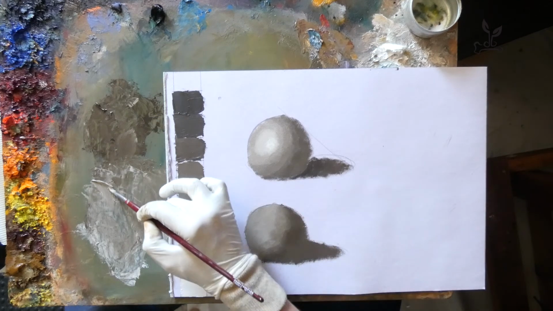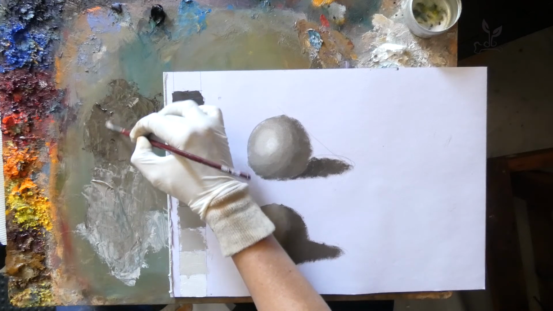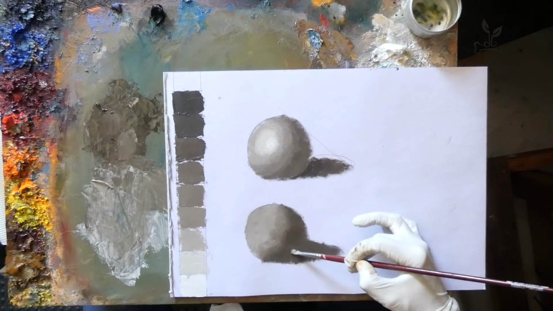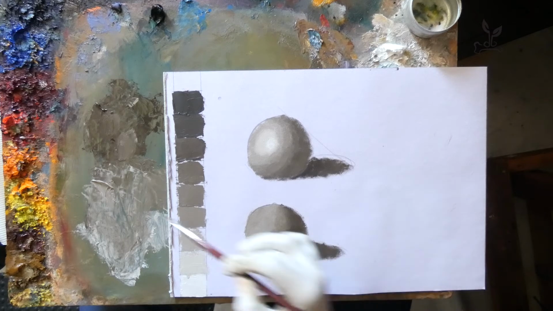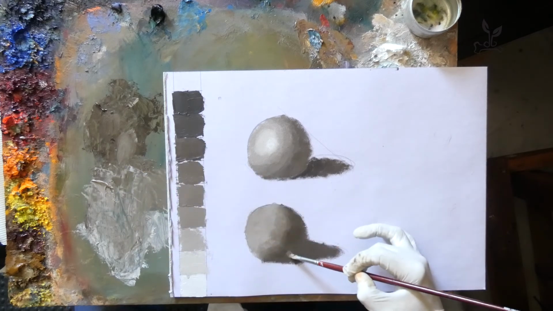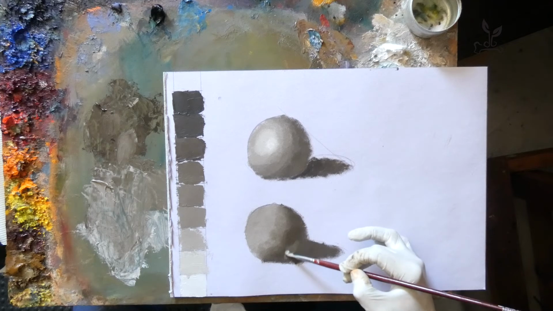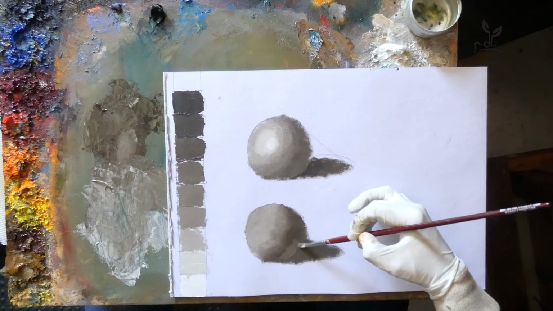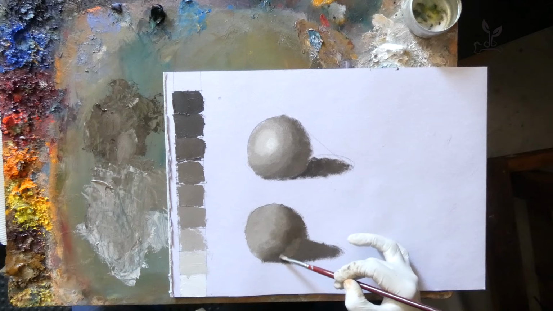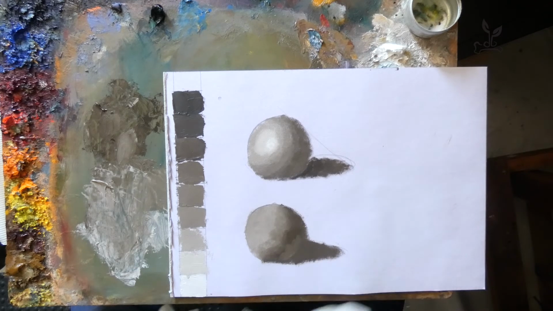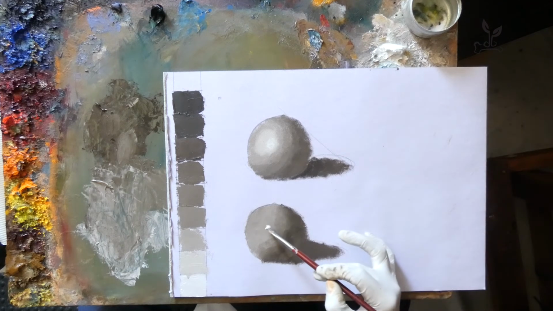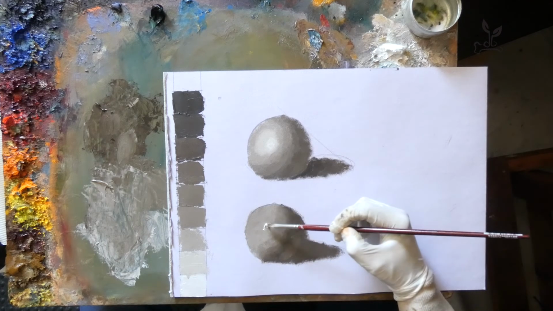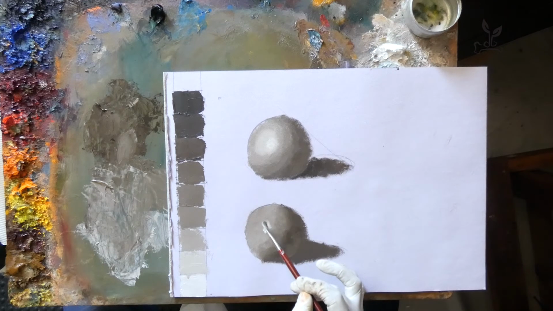If I can put light here, there's nothing there. Breaks up that space. And then in my light side, I can put in my highlight. So I grab my light colour, put it down, blend it out.